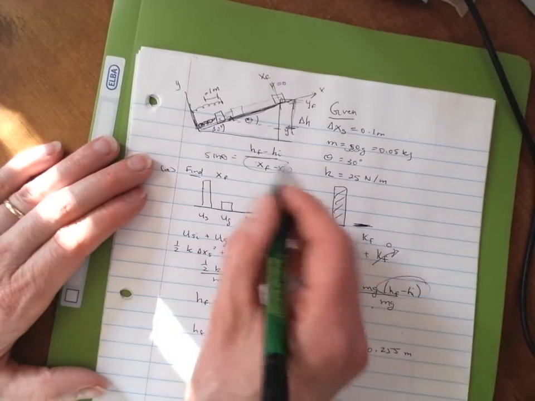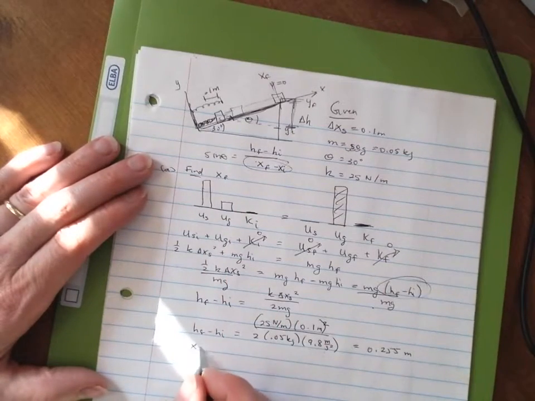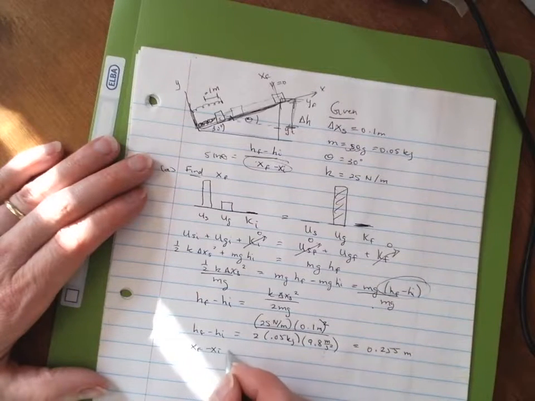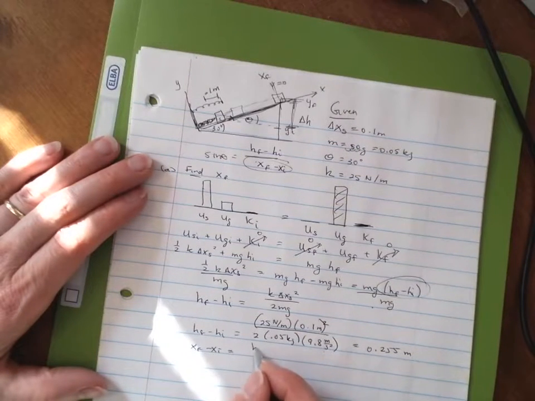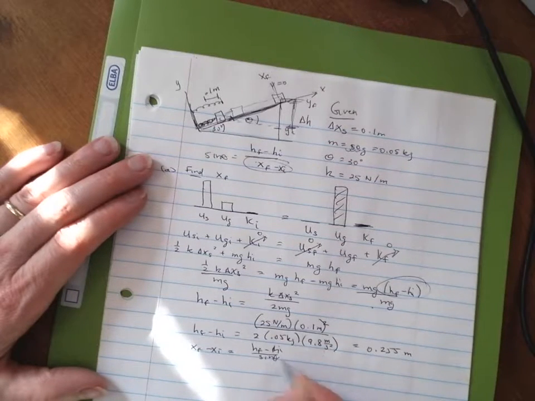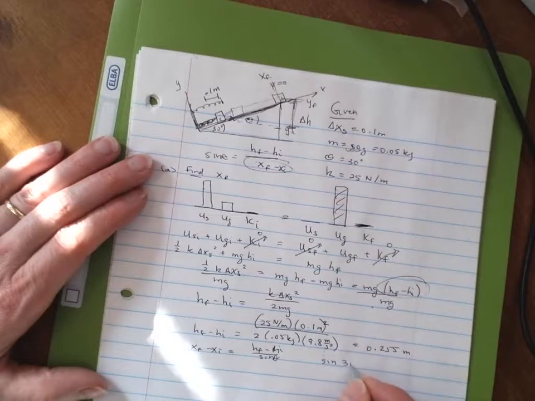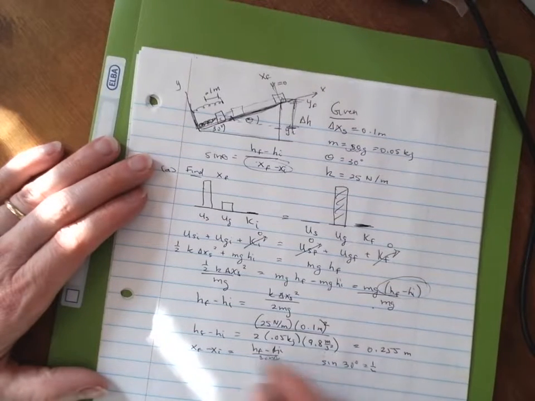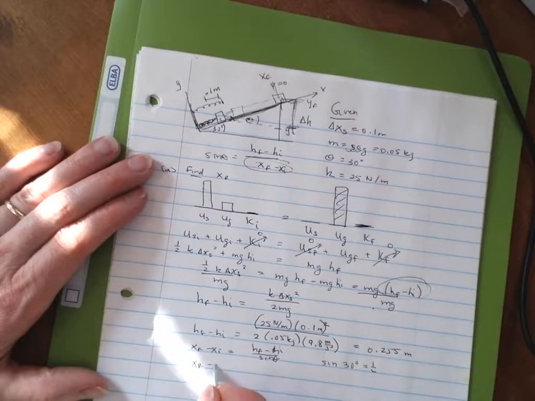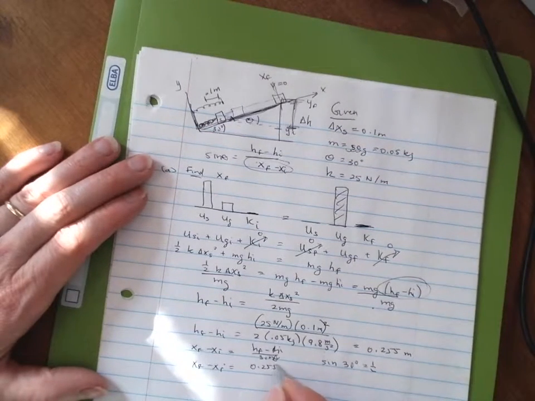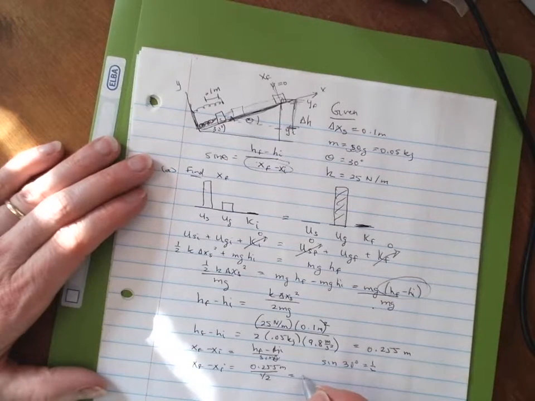Okay, so if we want to solve for this, it tells me that X final minus X initial is H final minus H initial divided by sine theta. Theta is 30 degrees, so it's good to know sine 30 degrees is 1/2. So it means that I want to double my distance here. So I'm going to do 0.255 meters divided by 1/2 is 0.51.